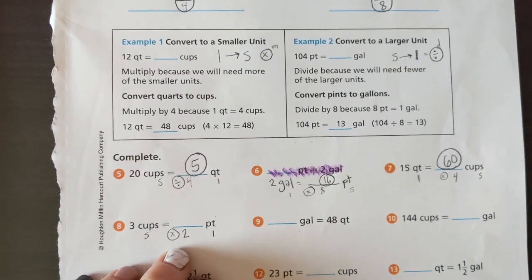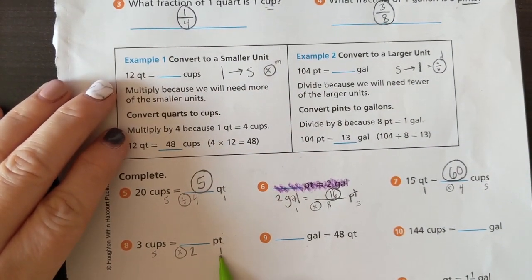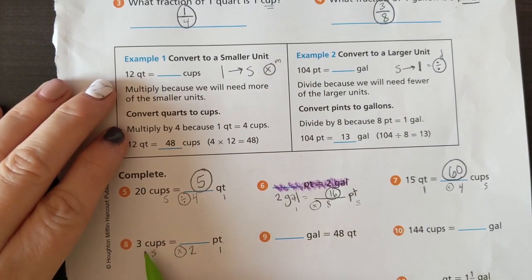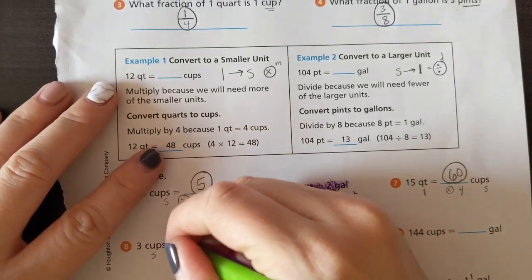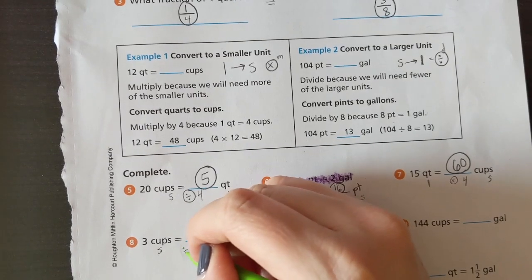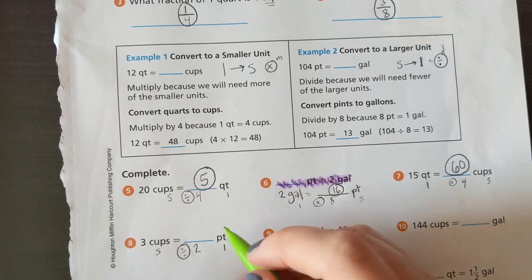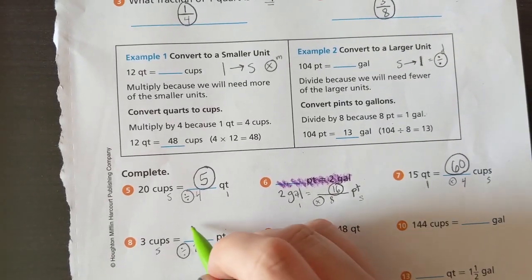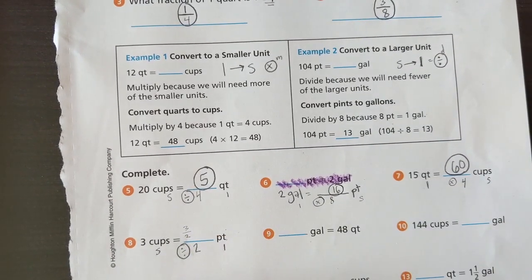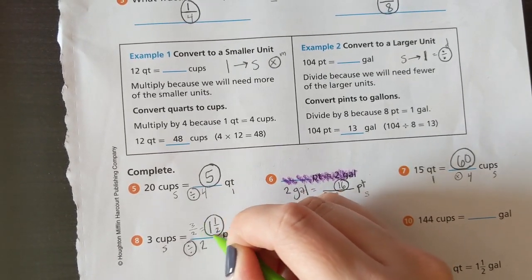Oh, I just caught myself. I hope at home you caught me. Small to large does not mean multiply. Remember, Stella likes donuts. It needs to be divided. Nice catch, Fisher. 3 divided by 2. Oh, we've done this before. 3 divided by 2 looks like this, 3 halves, and we know that that's 1 and 1 half. Do you remember we did this in our journal?